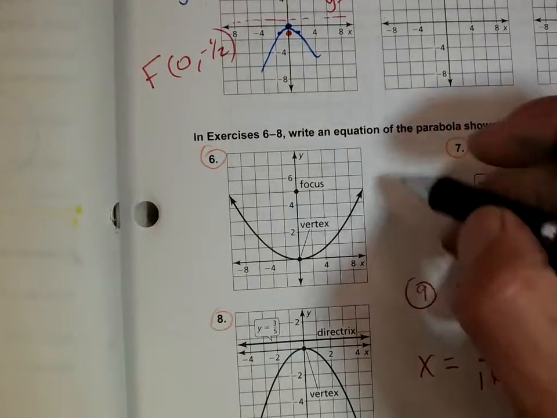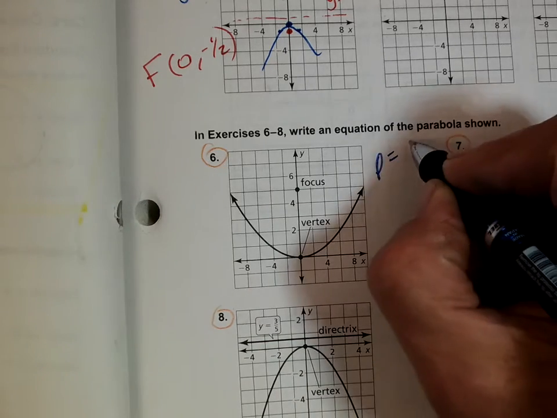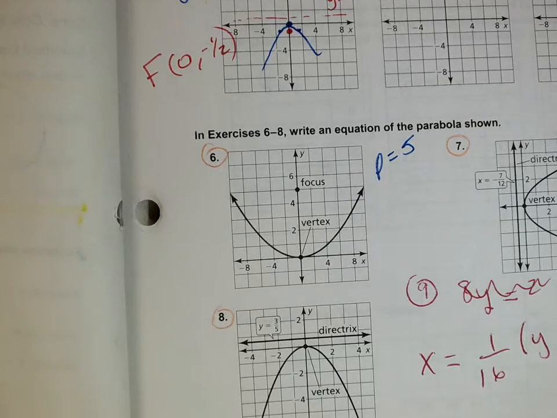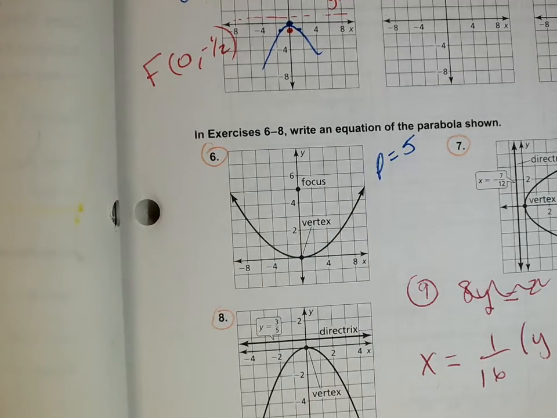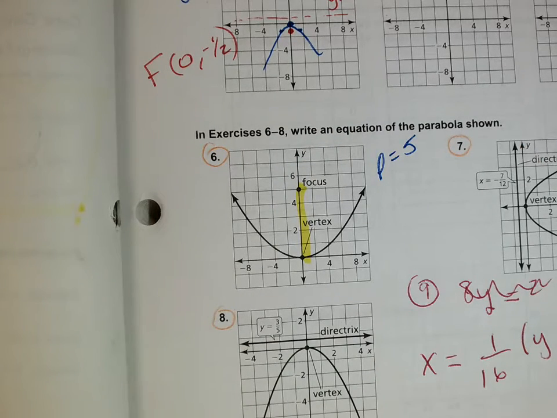Well, first of all, what is P? It's 5. How'd I get that? Because the focus is at 5. So P is 5, right? It's this picture here. Yes, Evelyn. Sure. It's this picture here, right?